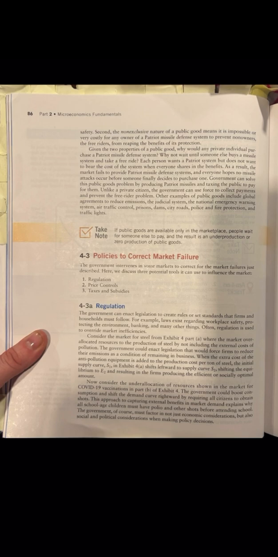When the market over-allocates resources to the production of steel by not including the external cost of pollution, the government could enact legislation that could force firms to reduce their emissions as a condition of remaining in business. When the extra cost of anti-pollution equipment is added to the production cost per ton of steel, the initial supply curve S1 in Exhibit 4A shifts leftward to the supply curve S2, shifting the equilibrium to E2, and resulting in firms producing the efficient, or socially optimal, amount.